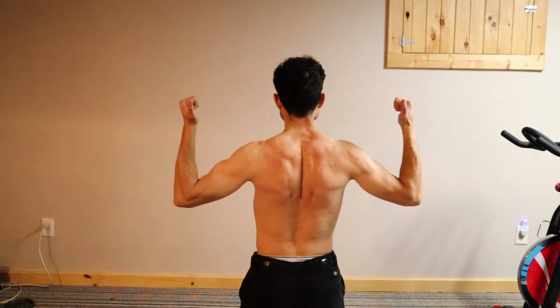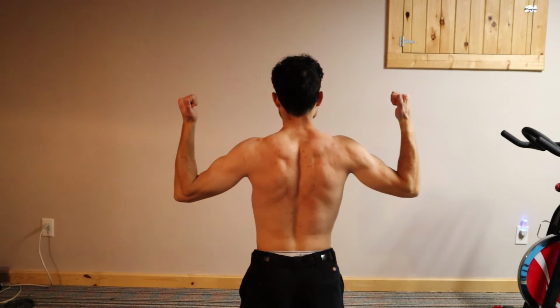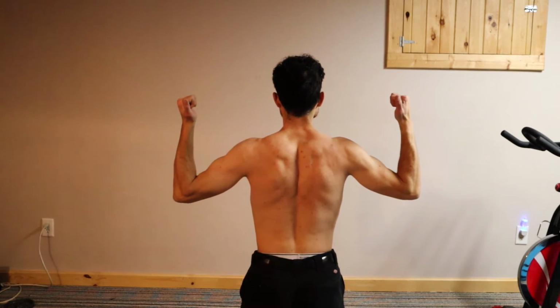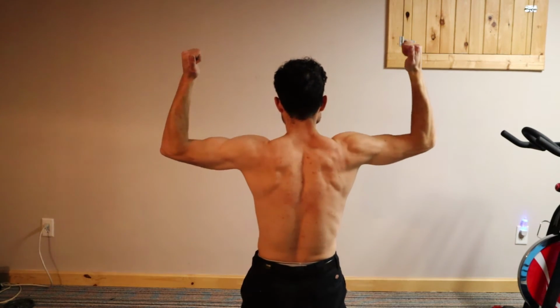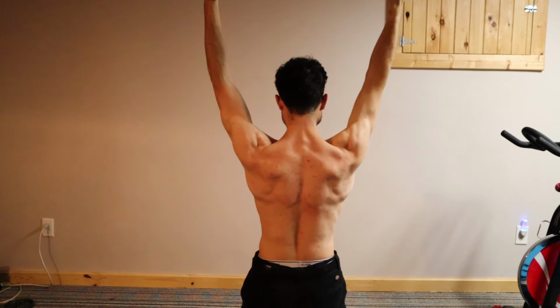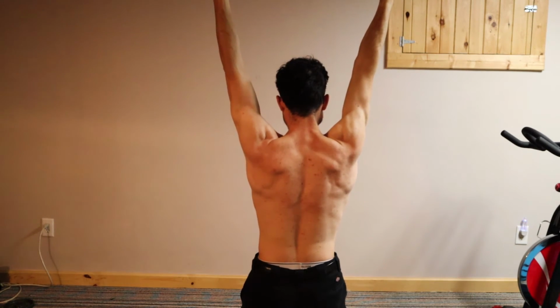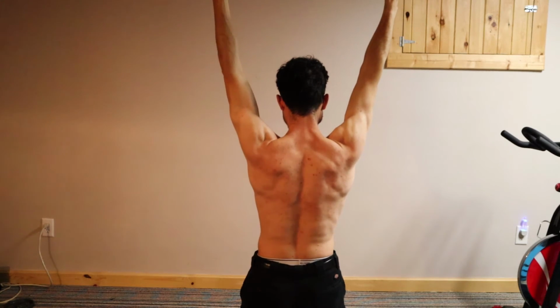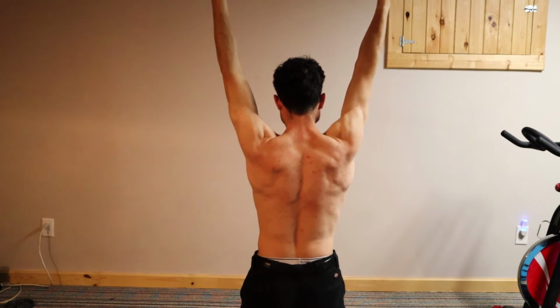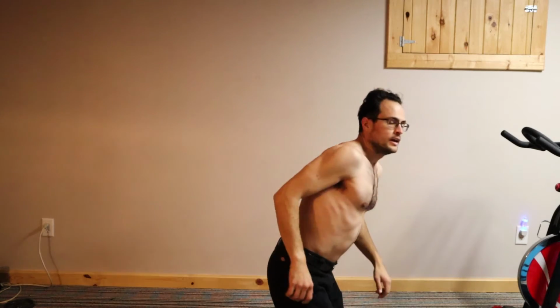Now rotate your pelvis under. Take a deep breath first, and then push straight over your head, like so. Take a deep breath in. And anywhere from 3 to 5 breaths in that position, come back down, take a break, and do it again.